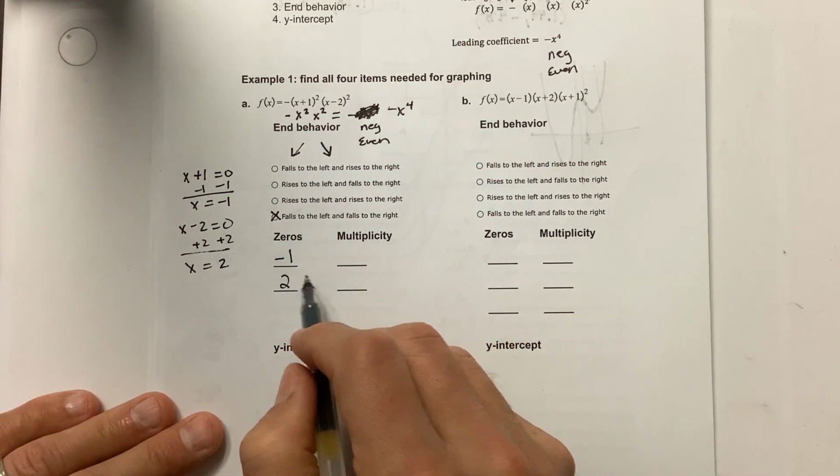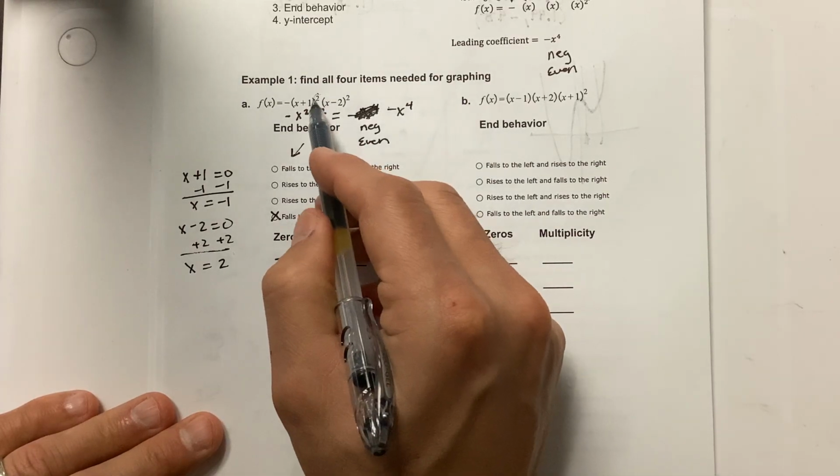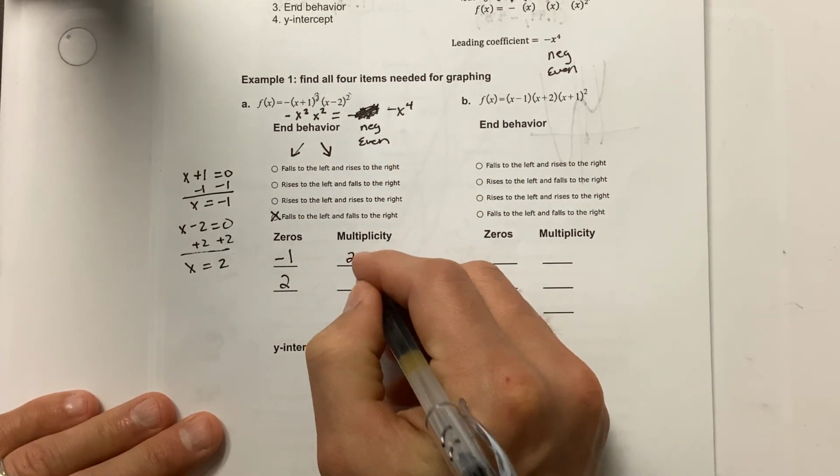Next thing we're going to do for each of these is find the multiplicity, and since they're both squared, we know the multiplicity for both of them are 2.